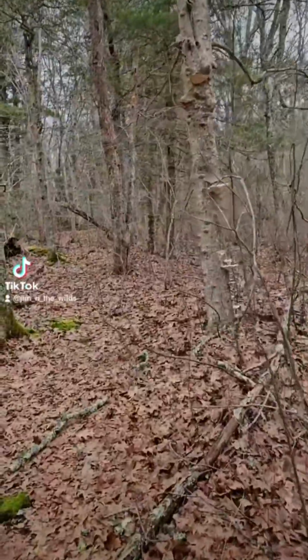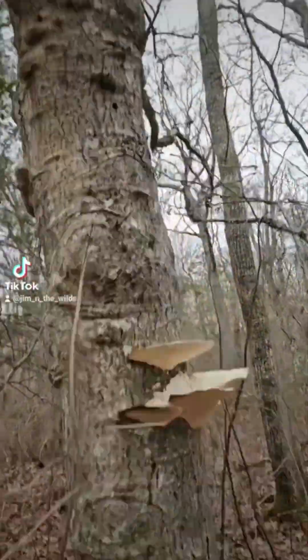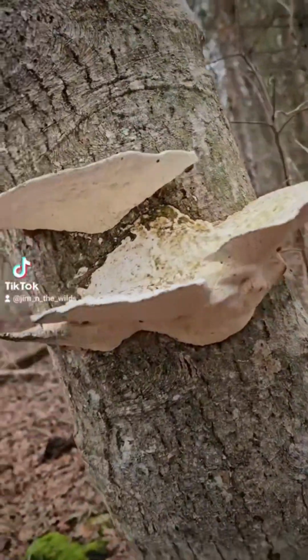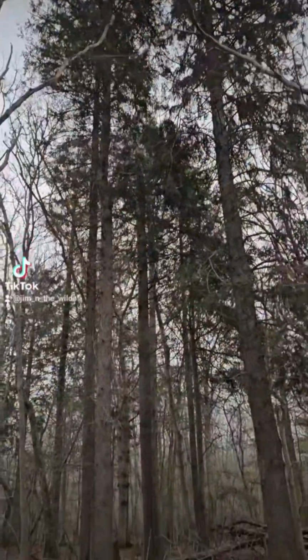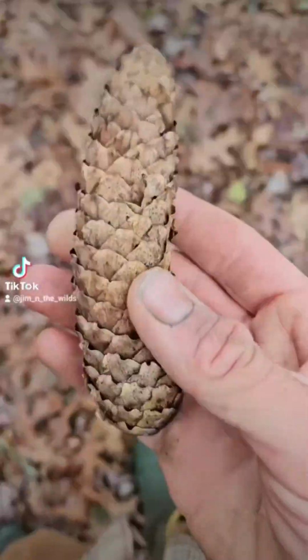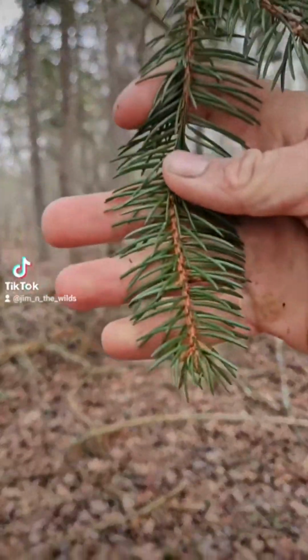Beautiful. This beautiful polypore here. Goodness gracious, look at the size of this thing. Huge, growing on the old American holly. That's awesome. Mature Norway spruce. You can tell it's Norway spruce by the way it dangles. Picea abies, or Norway spruce, without a doubt. Not the red spruce that's native.